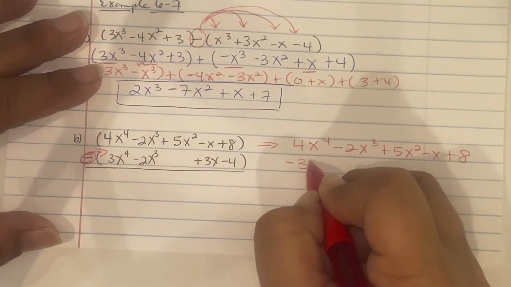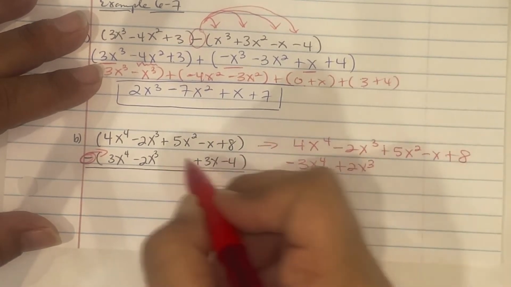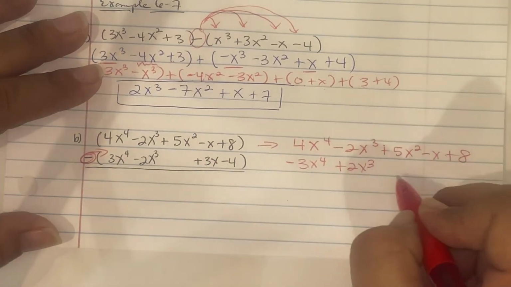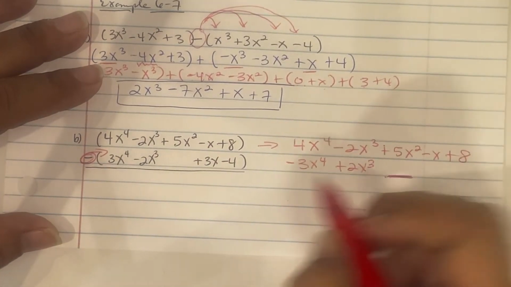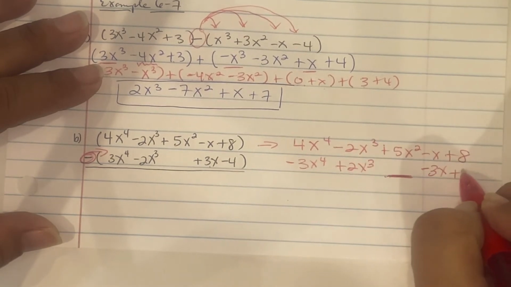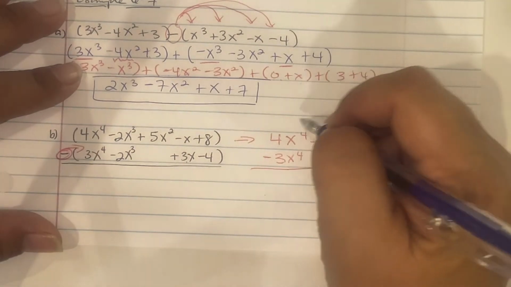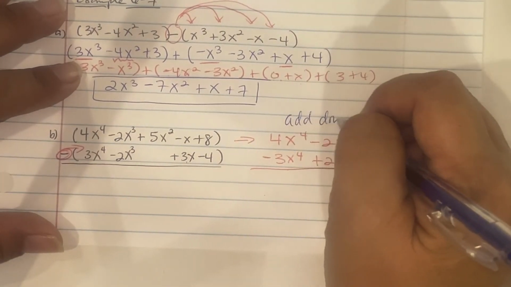I become a negative 3x to the 4, a positive 2x to the 3rd. There is a space here because we don't have a power of 2. Now we have a negative 3x and then a positive 4. And now we're just gonna go add down.